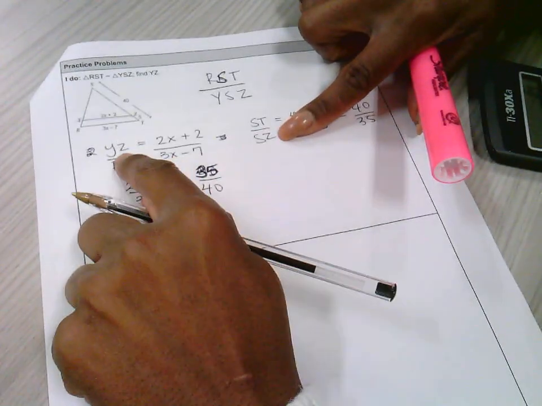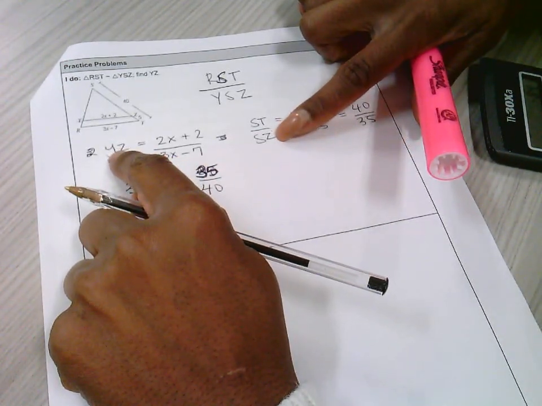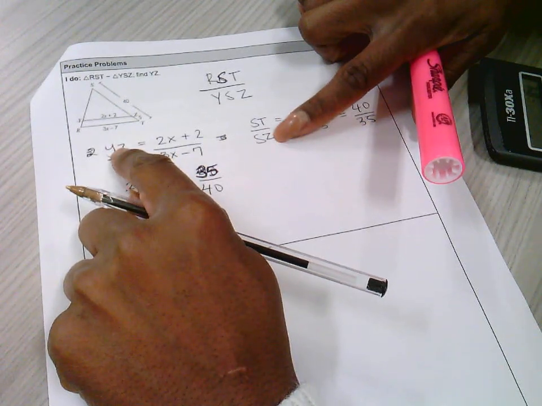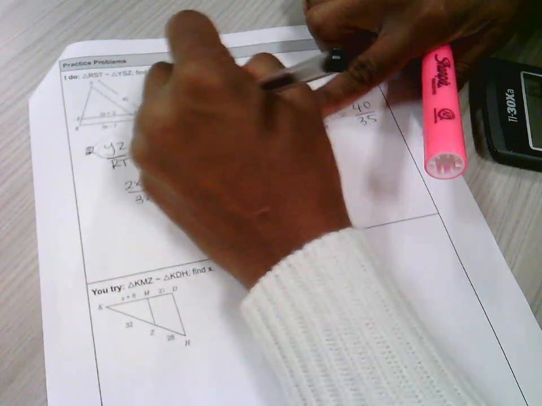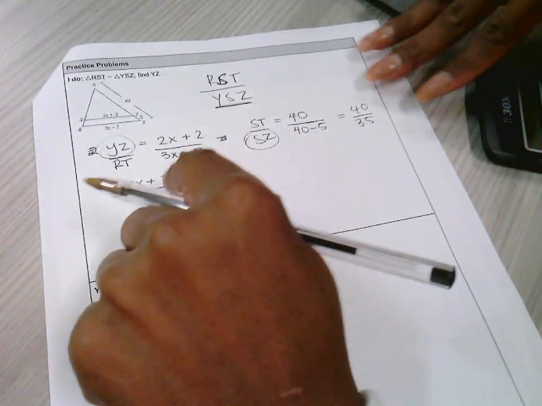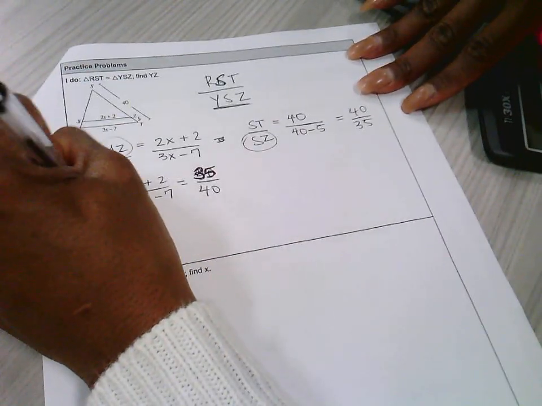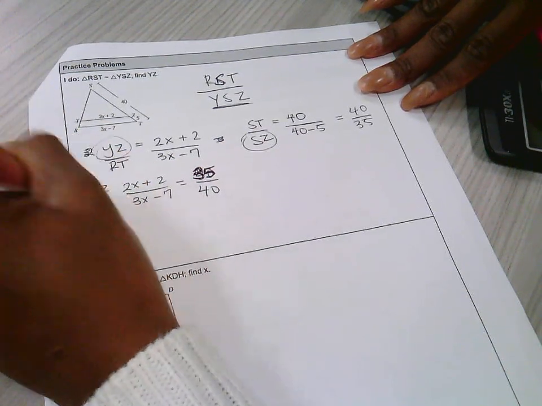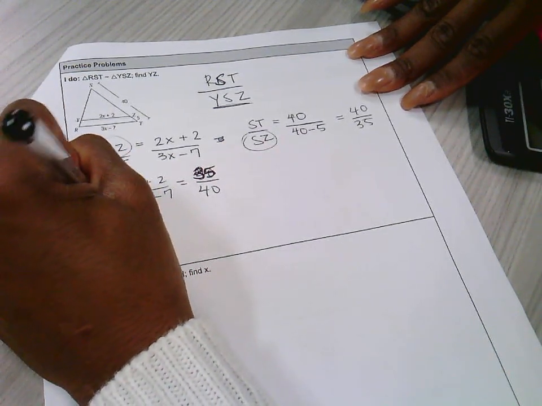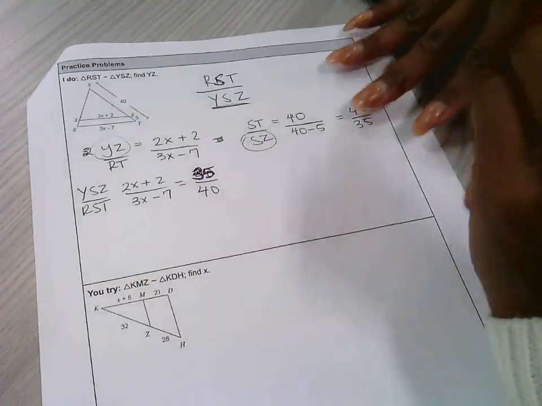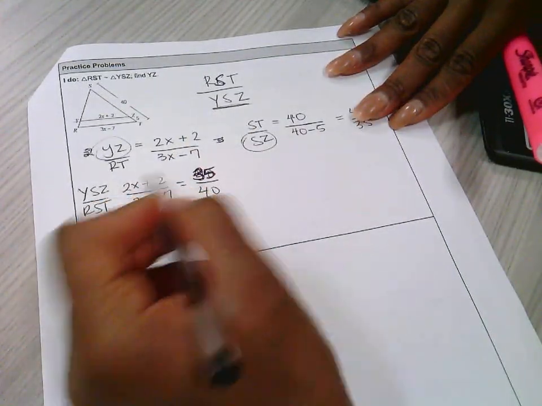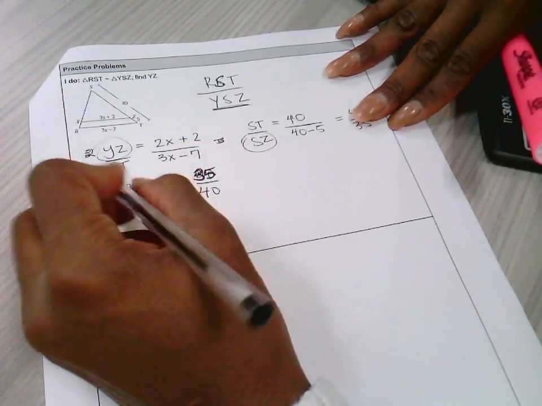Reason being, YZ and SZ are in this triangle. So they should be at the same. This is the YSZ triangle over the RST triangle, just so that you make sure you keep, order does matter. Remember that. So then we multiply both sides by the denominator.